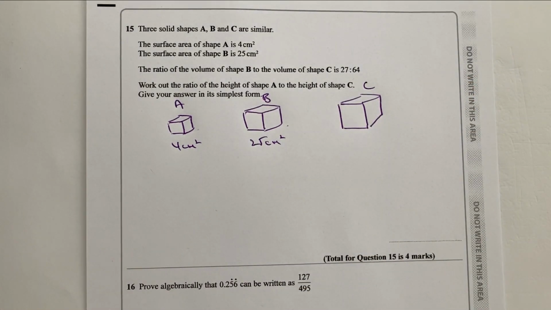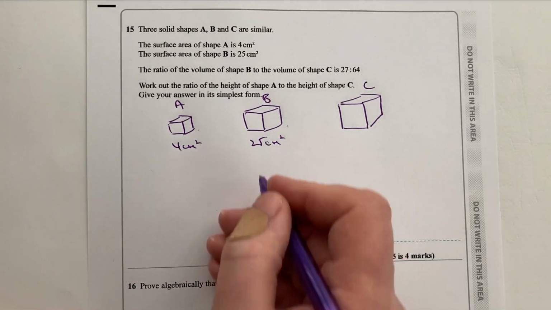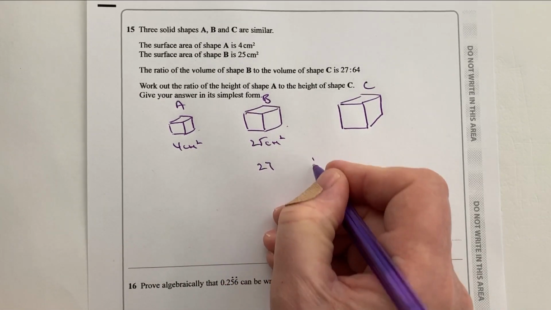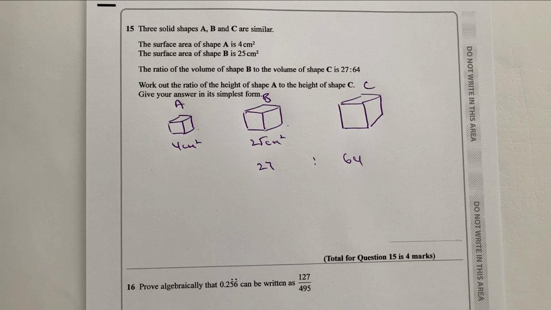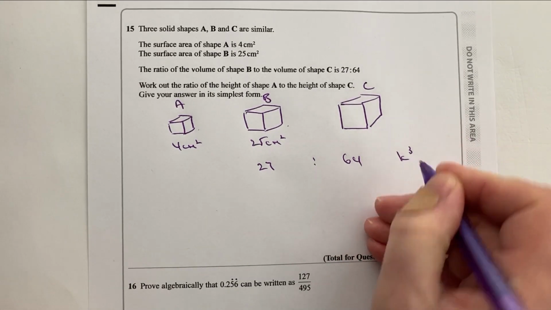Okay, now in this particular case, what I'm going to do is write that down as being 27 to 64. Now, remember, the volume is actually k cubed. Okay, so it's the scale factor cubed. So again, please do add a comment below if you're not sure about anything, or have a look on the channel, and there is quite a lot of work there on working with mathematically similar shapes. So this is a k cubed volume.